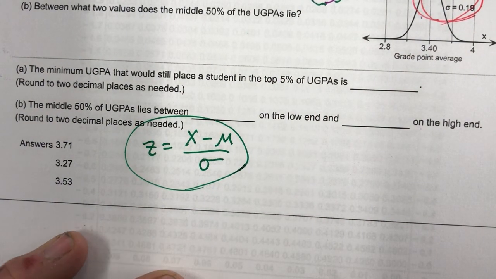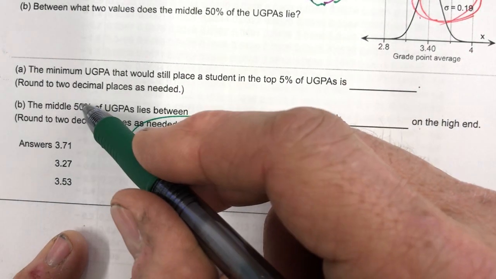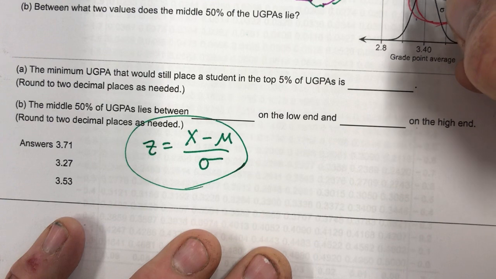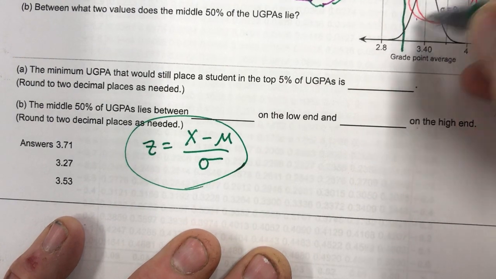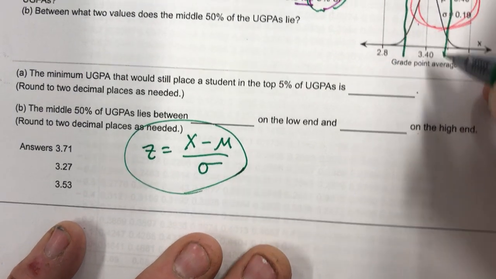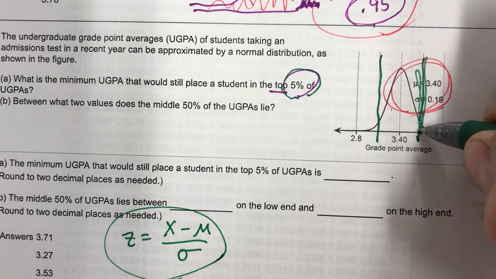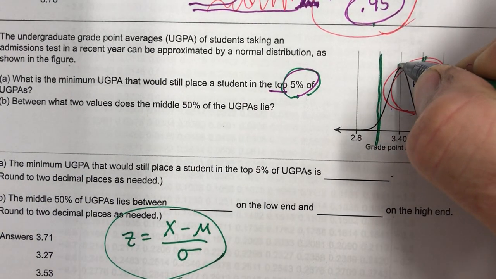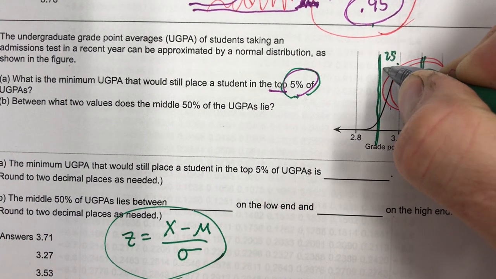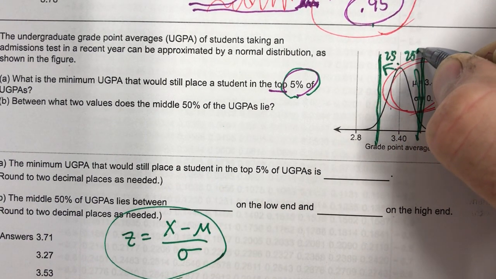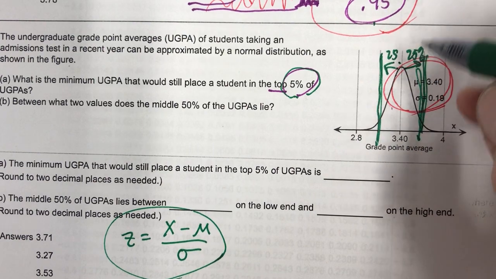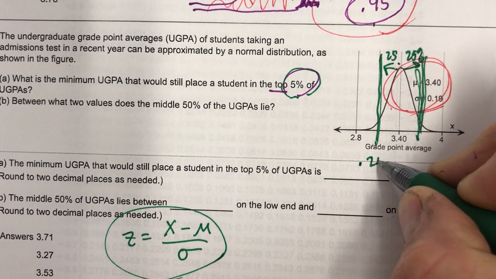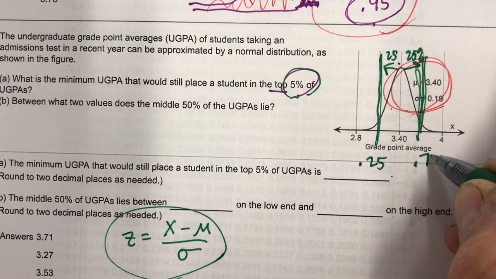All right, now the middle 50% means, well, right here, this is the middle 50%, these two right here. If that's the middle 50%, that means I'm 25% this way and 25% this way, which puts this one at 0.25 and this one at 0.75.